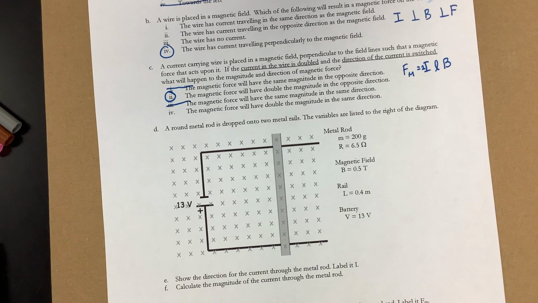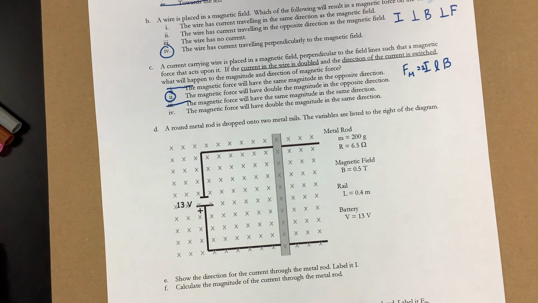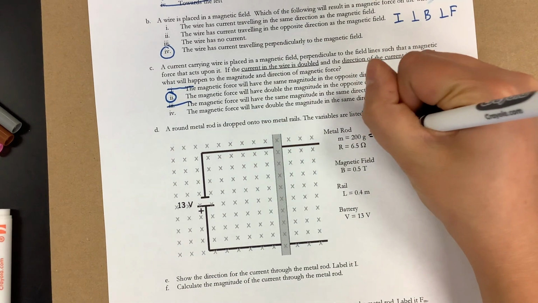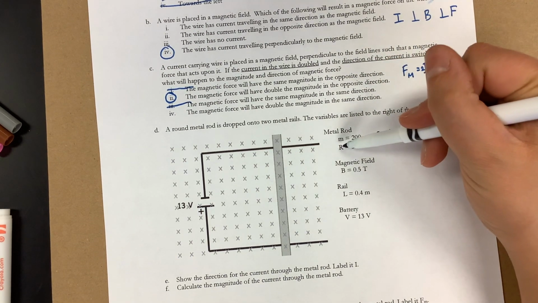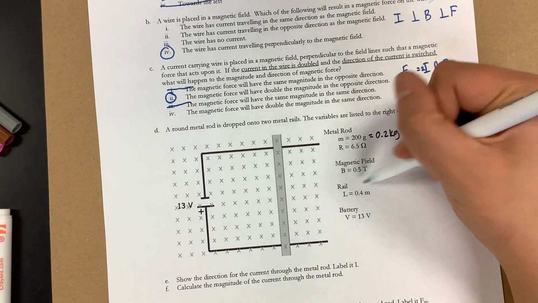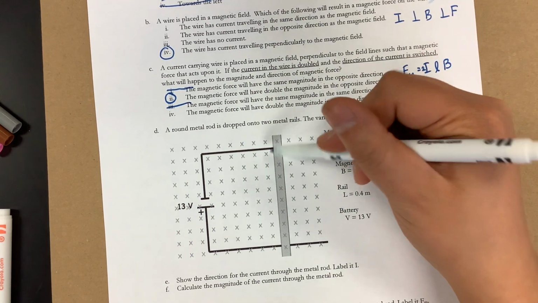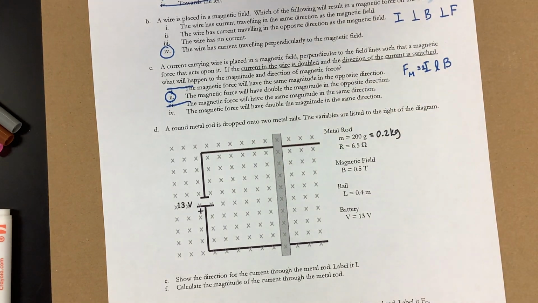Finally, some math in this unit. All right, this is a railgun here. We've got a round metal rod dropped onto 2 metal rails. We have the mass, and notice the mass we would want to change that to kilograms, so that's 0.2. We've got the resistance of this rod. We have the magnetic field, the length of the rail, that's from here to here, and the battery's voltage. So first we need the direction of conventional current.